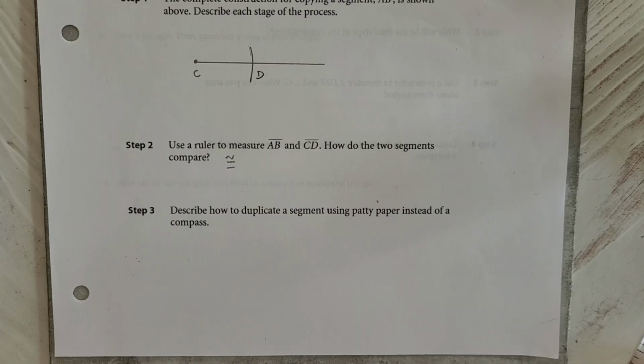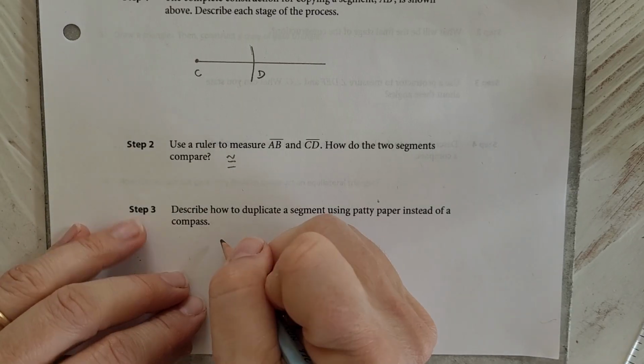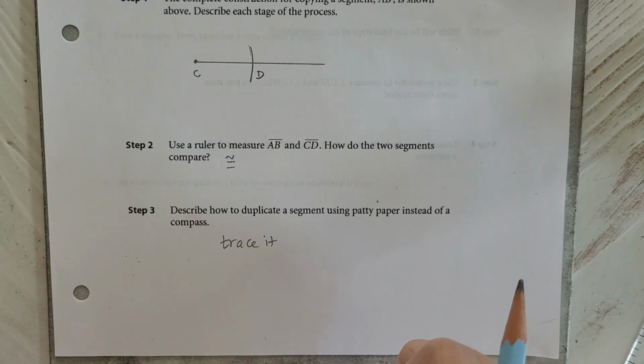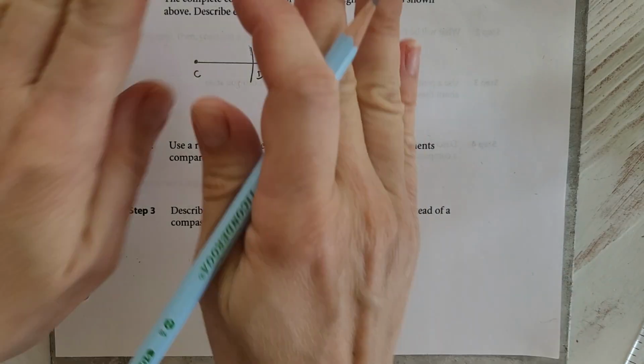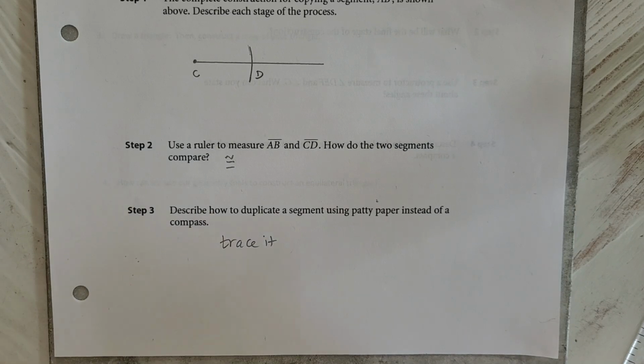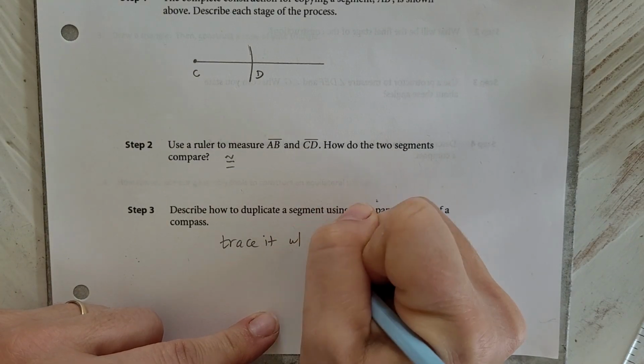Well, this is actually, again, this is why it's pretty easy. You would just trace it. I don't have any patty paper with me right now, but all I would do is lay my piece of patty paper on top of my segment, and use my straight edge to trace over top of it.